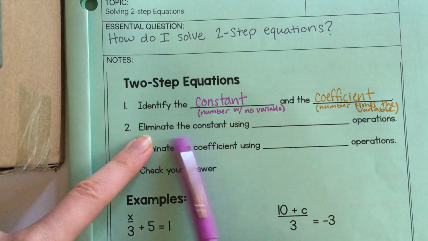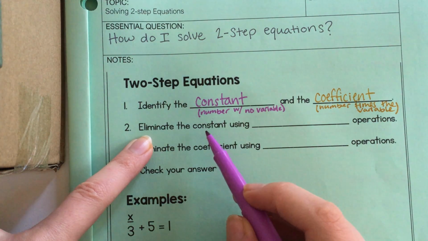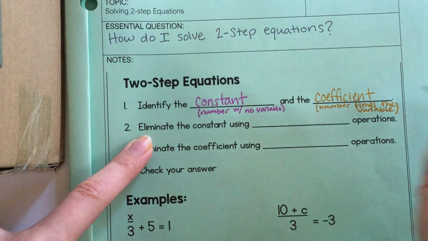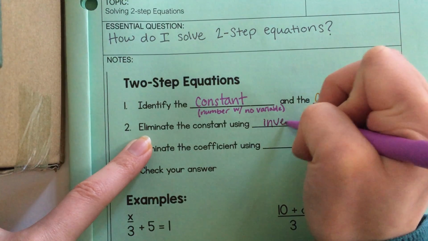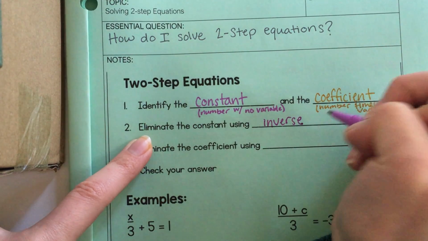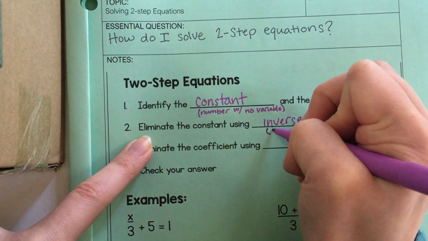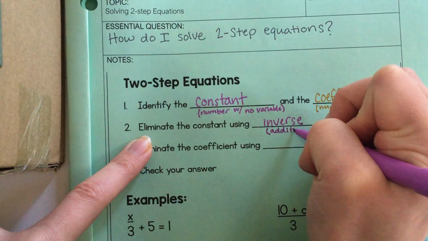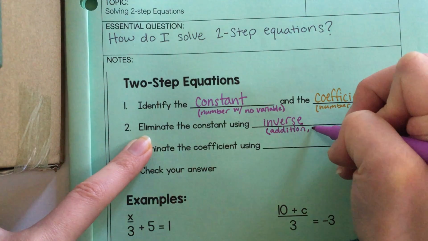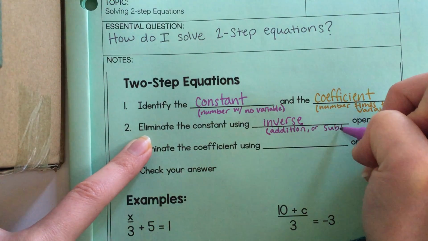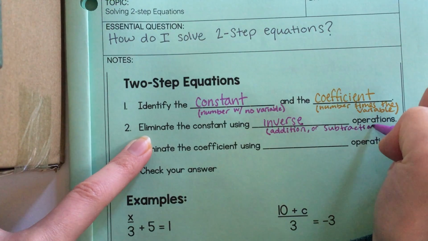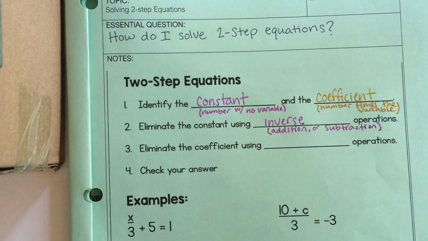Then we are going to eliminate them in the following order. We're going to eliminate the constant by using inverse operations. We're always going to use our inverse operations. So for a constant, that's going to be addition or subtraction, because with a constant we're just adding or subtracting a constant. So we're going to use the inverse to undo that.